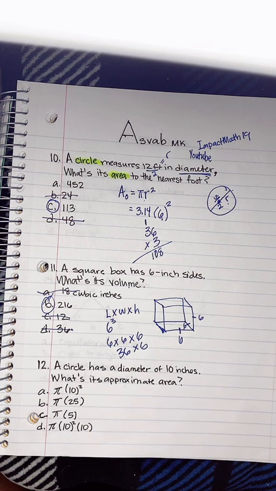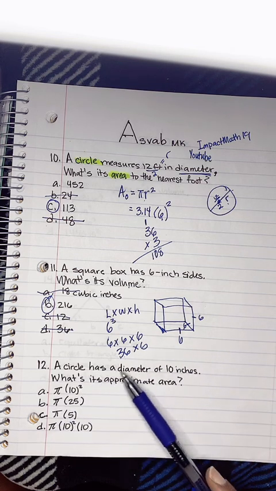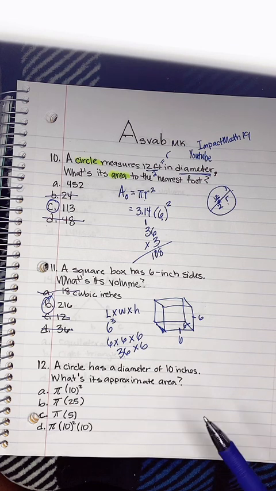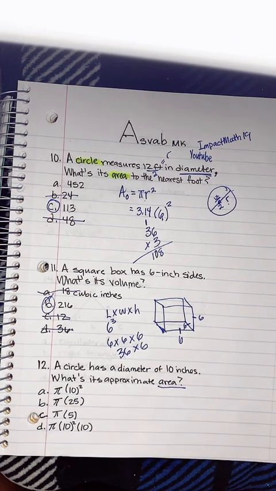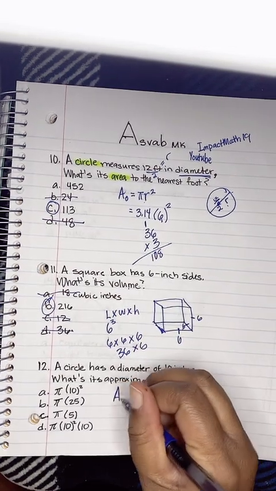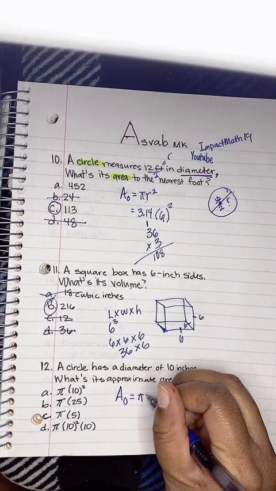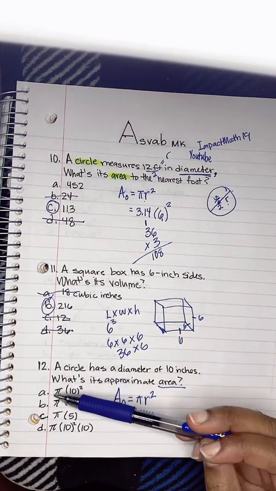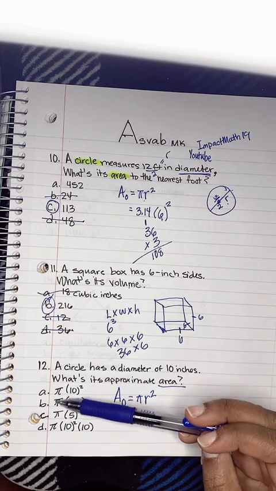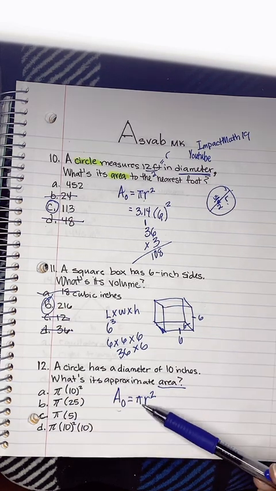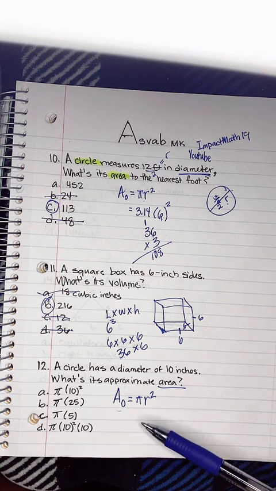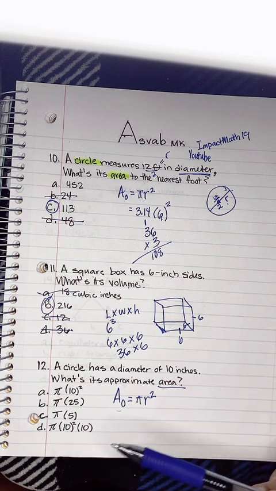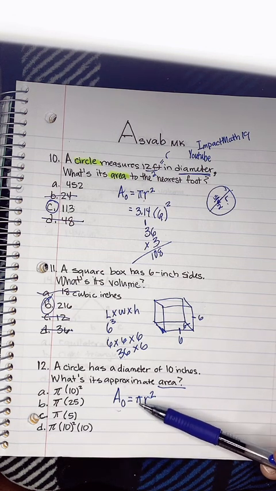All right, let's go to 12. A circle has a diameter of 10 inches. What is its approximate area? We know that the area of a circle is pi times r squared. Now, you guys must pay attention. Do you notice in all of our answers that the pi is still there? So if I change this to 3.14, it's not going to help me because all my answers still have the pi. So I actually need to leave that pi there.